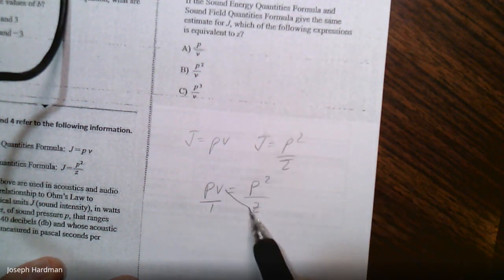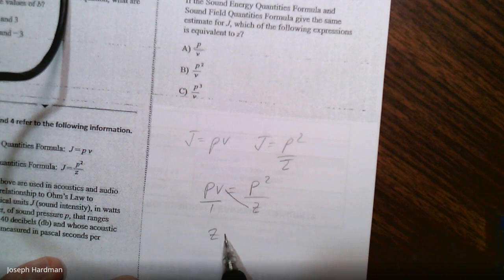So I cross multiply. And like I tell my kids in class, whatever you see right now, I see ZPV equals 1 times P squared, which is P squared. Now remember, we want to solve for Z. So I want to divide. This is all multiplication, so I divide this by PV, and I divide this by PV. Whatever I do to one side of the equation, I do to the other. These cross out, and I have Z left over.